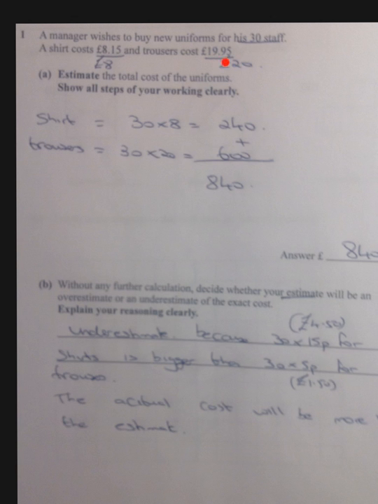And the trousers. The trousers were rounded up to £20, so that was 5p more. So 30 times 5p is 150. So the actual cost, we've taken off £4.50 for the shirts, and we've added on 150 for the trousers. So in actual fact, we've underestimated. We've made it smaller than the actual price. So for example, the actual price will be more than £840.